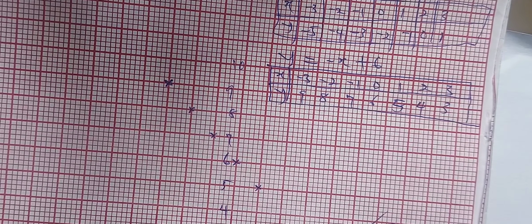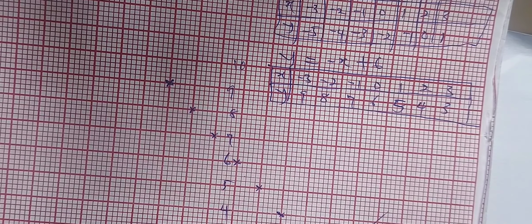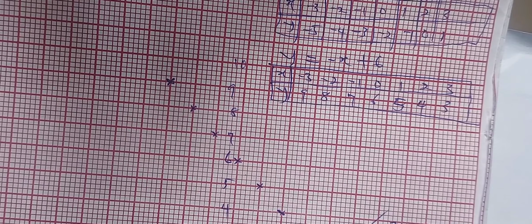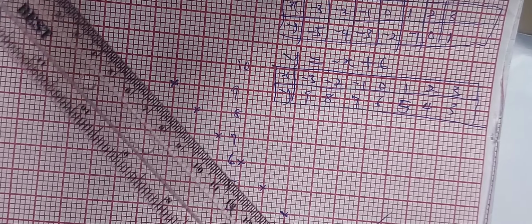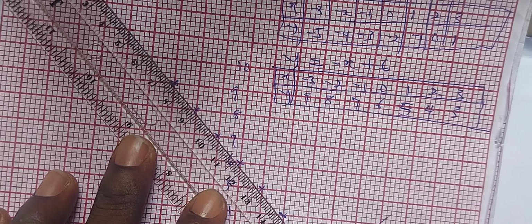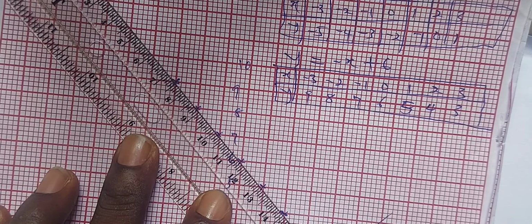When x is 2, we have 4. When x is 3, we have 3. Okay, so you can see the points, you join them and you will get it.